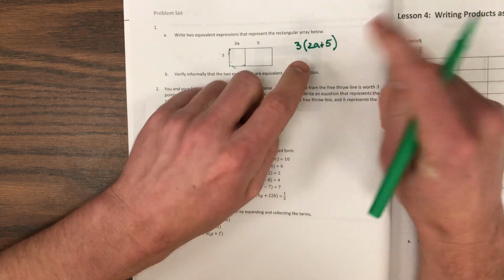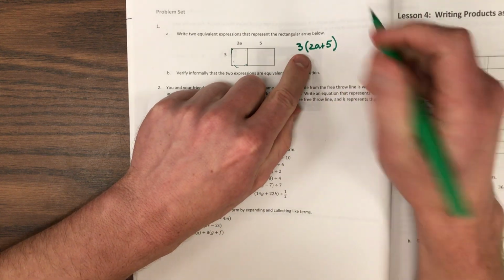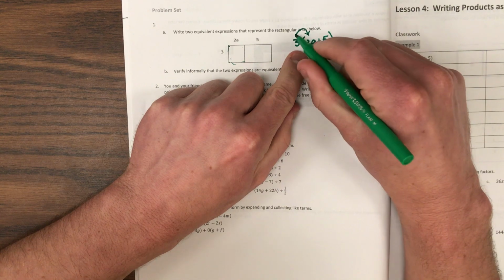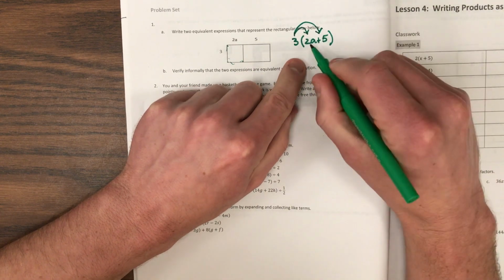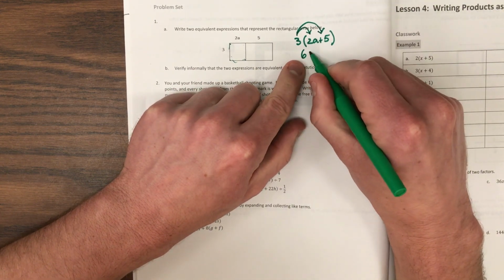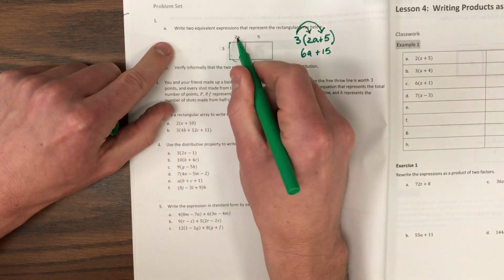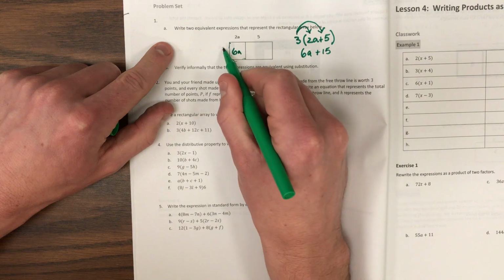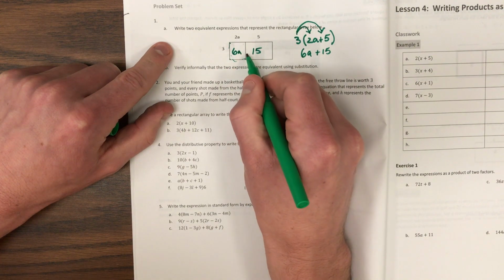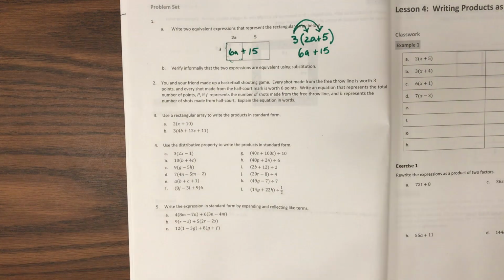And one is this factored form expression, and the other one is what you get in standard form when you distribute the 3. So you get 6a plus 15. And you can fill this out in the same way too. 3 times 2a is 6a, and 3 times 5 is 15. And maybe just put your little plus sign there.